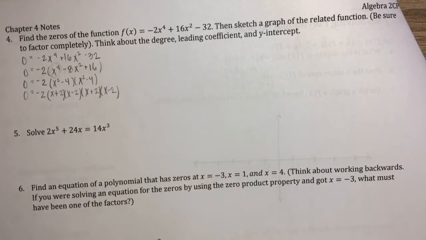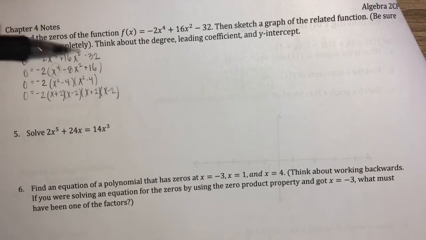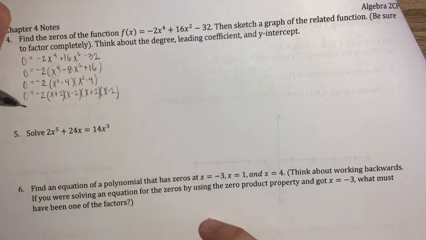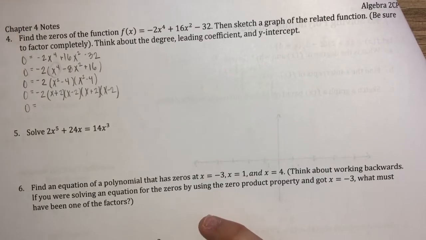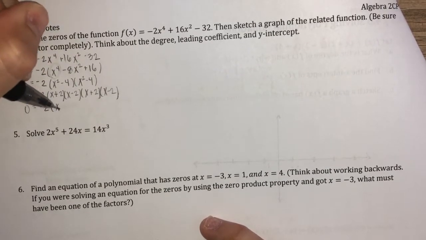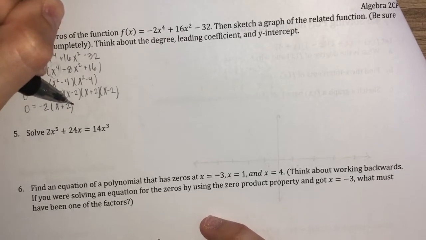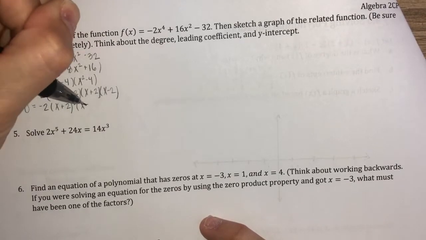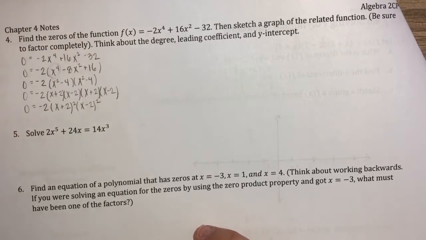So we have 0 equals negative 2 times x plus 2 times x minus 2 times x plus 2 times x minus 2. We could write that in a more simplified way as negative 2 times x plus 2 squared times x minus 2 squared.